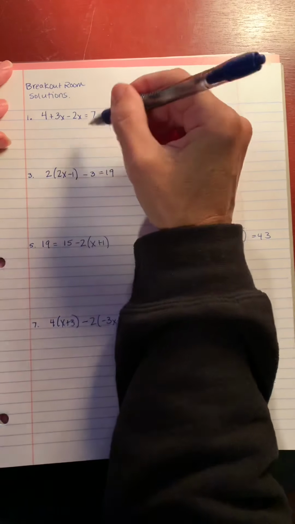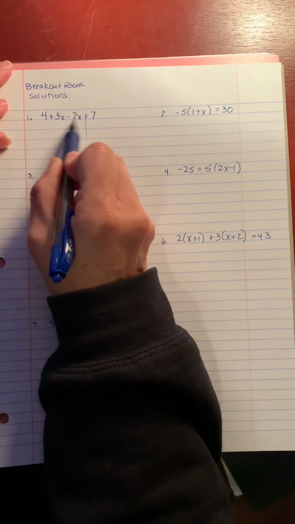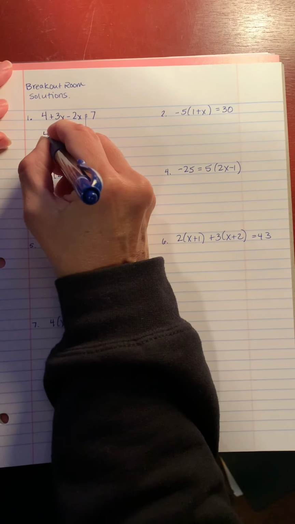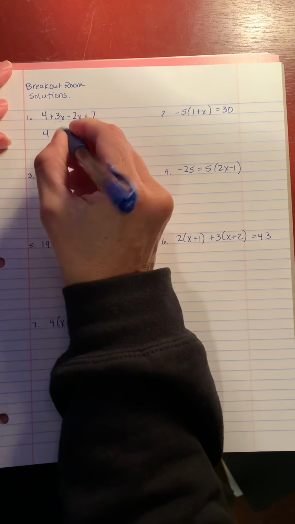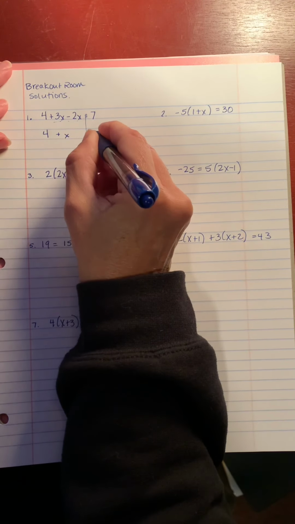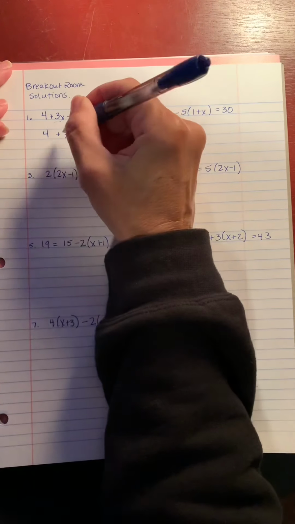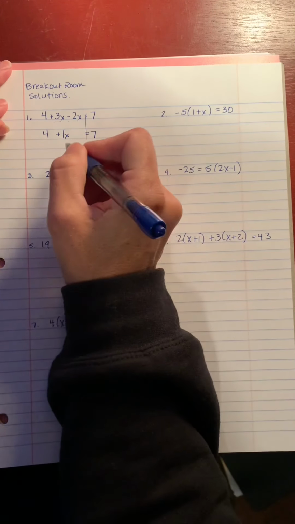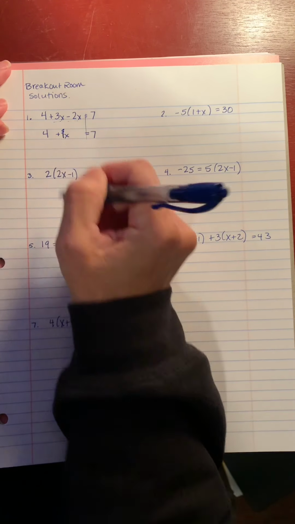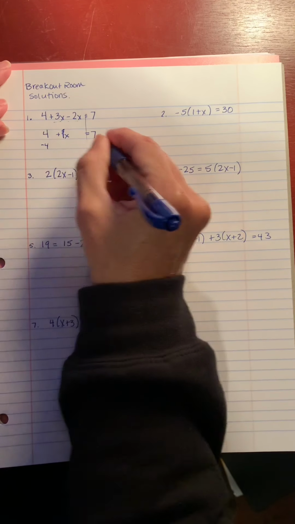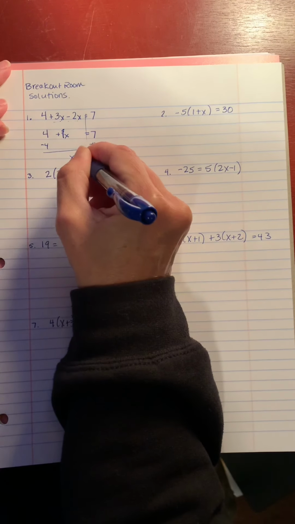So number one, here we have our equal sign. I will add my like terms on the left. So I have a 3x and a minus 2x, leaves me with an x. I don't need to put the 1. If you put a 1, that's fine. But once I have 1x, I leave that 1 out of there. I'm going to subtract 4 and have x equals 3.